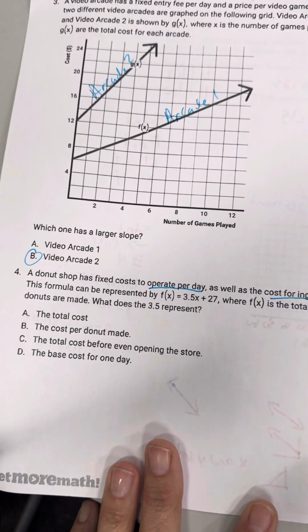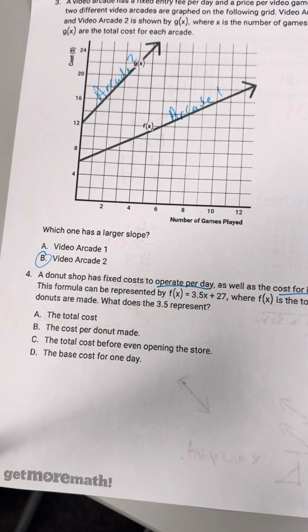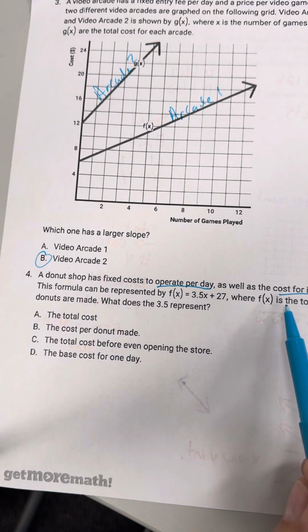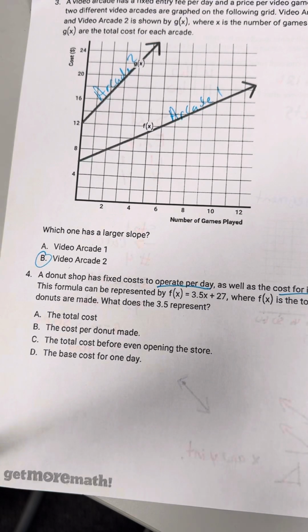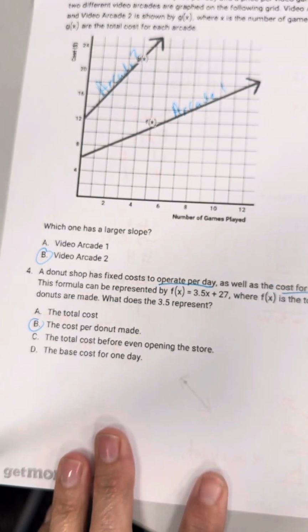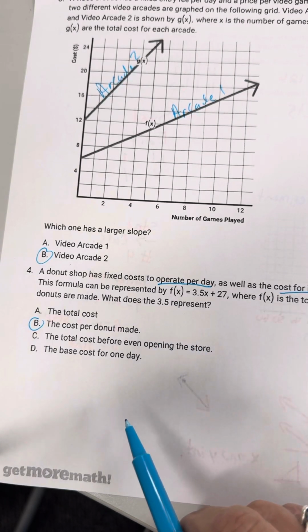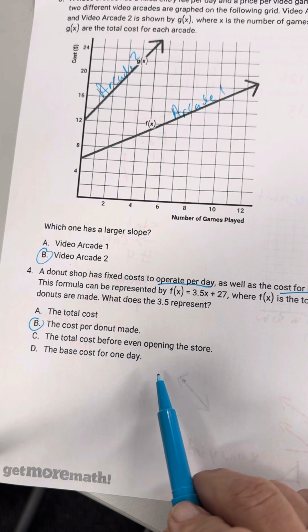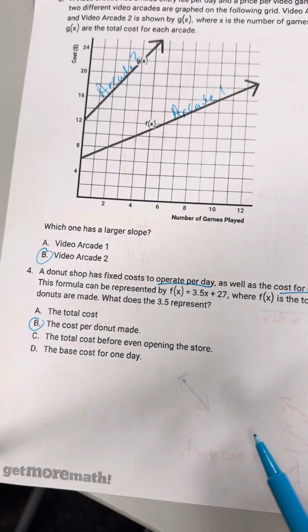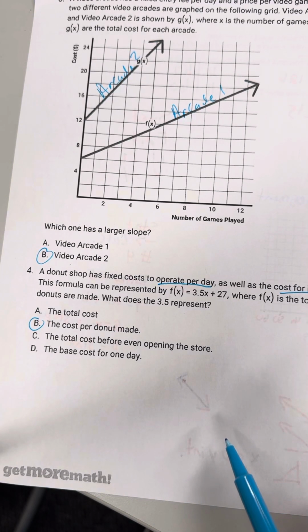So this is going to be a very expensive donut. It better be fabulous. So what does the 3.5 represent? Well, it represents the cost for ingredients per donut, and that would be m. So the total cost, that would be your y, your f of x. The total cost before even opening the store would be 27, and the base cost for one day will depend on how many donuts they make.